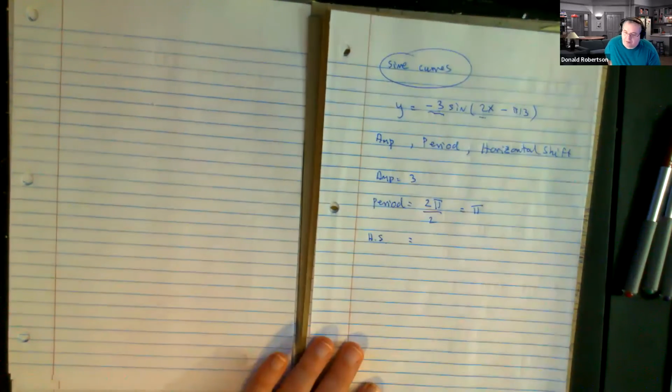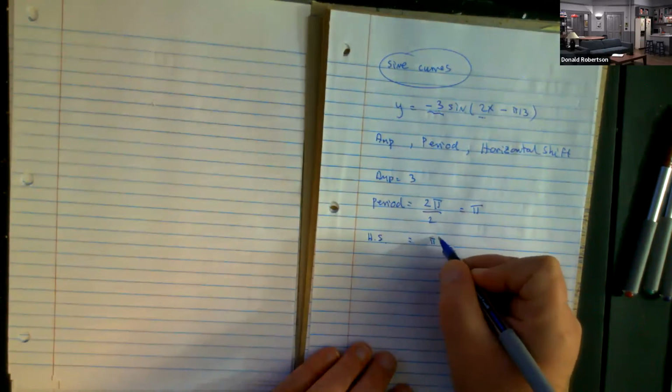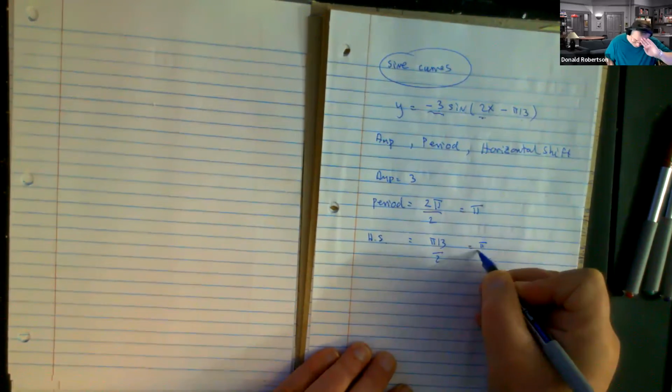It's not this number. It's this number interacting with that number, right? So if this was just x, the horizontal shift would be plus pi upon 3. But it's 2x, and maybe it'll be 4x the next time. So the horizontal shift is this guy divided by 2, which is pi upon 6.